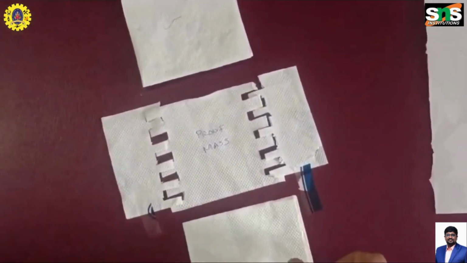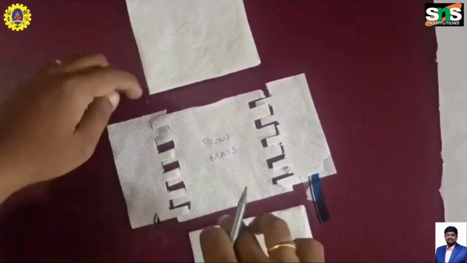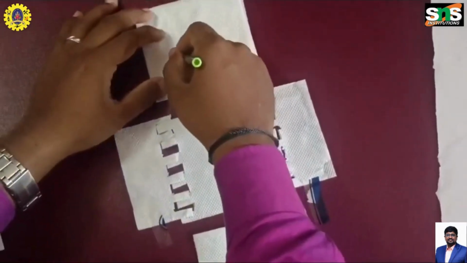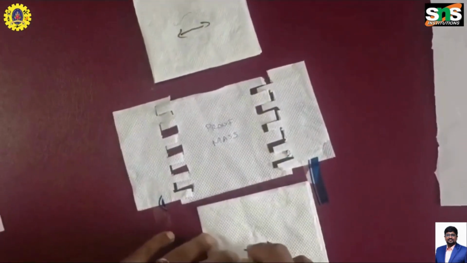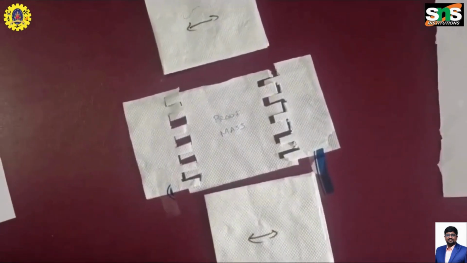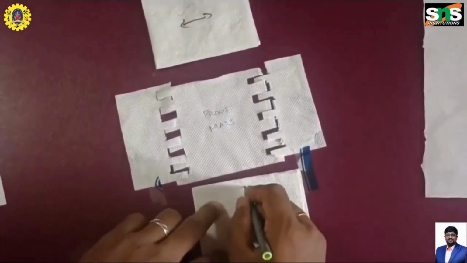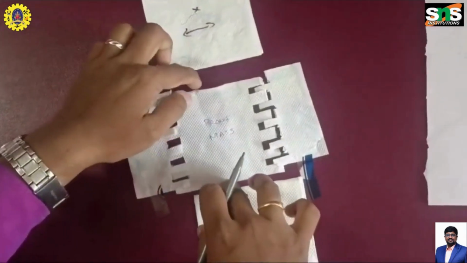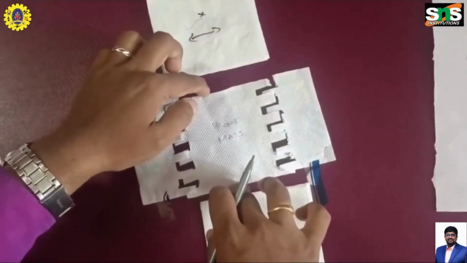Now when this is free to move in this direction, it can move this way. So this we'll call the x-axis. It is free to move in the x-axis: negative x, and in this direction positive x.